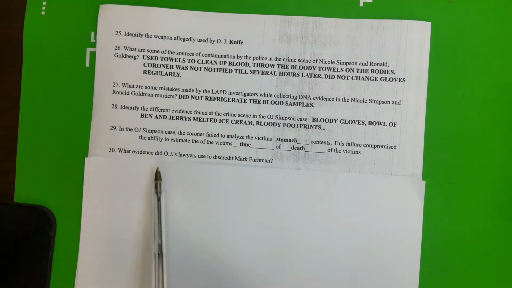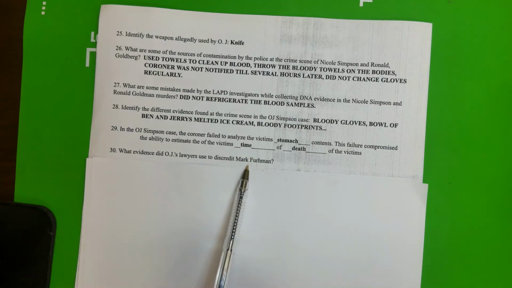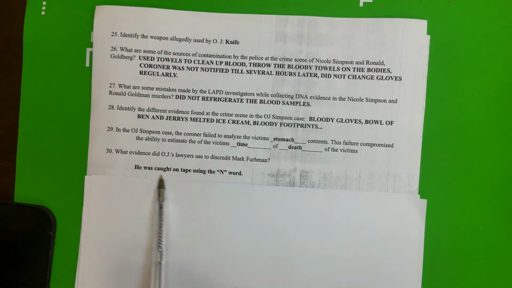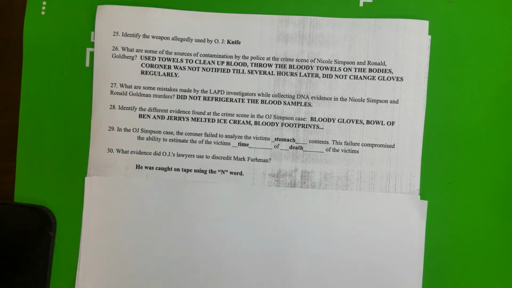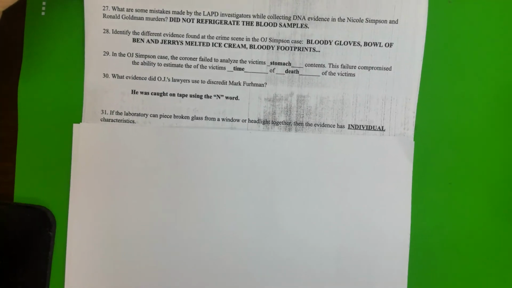Okay, what evidence did OJ's lawyers use to discredit Mark Fuhrman? Okay, so he was caught on tape using, yeah, that word. Okay, so big mistake, of course, huge.